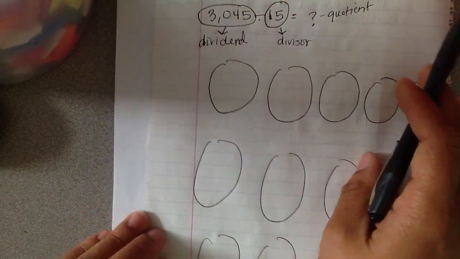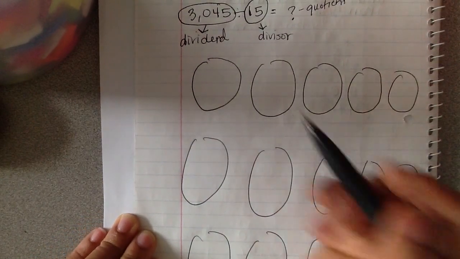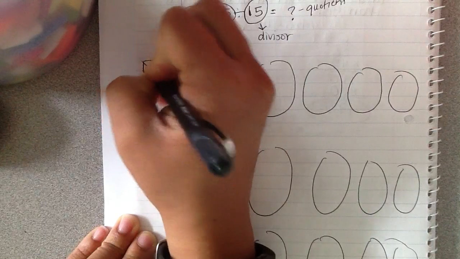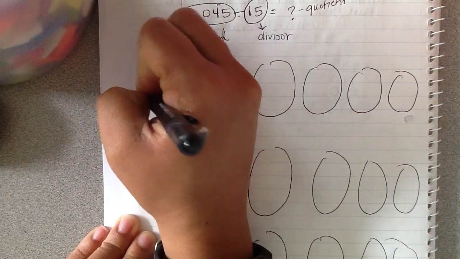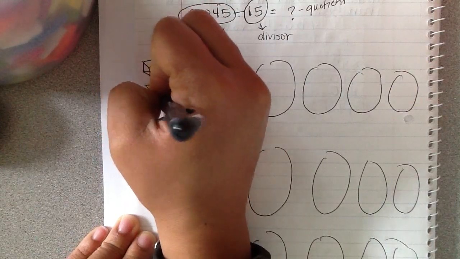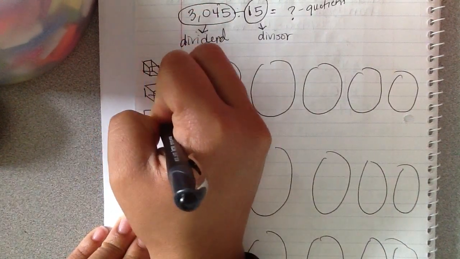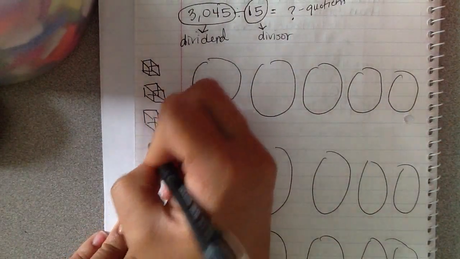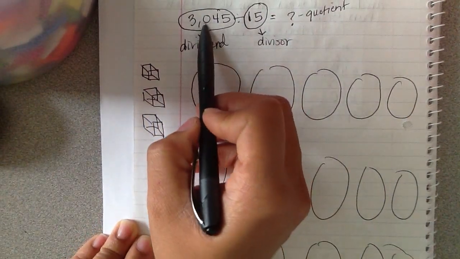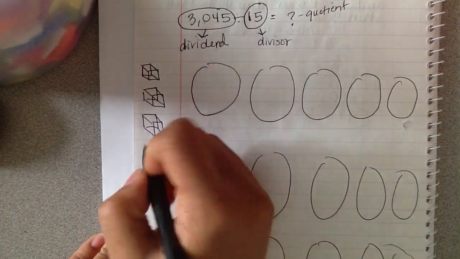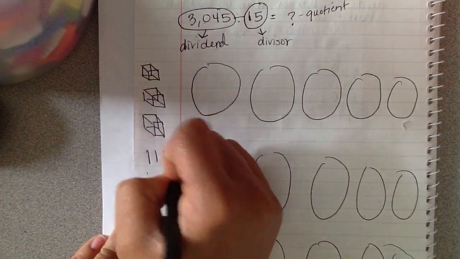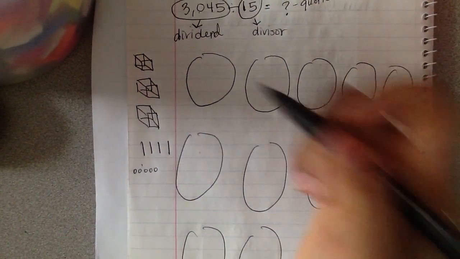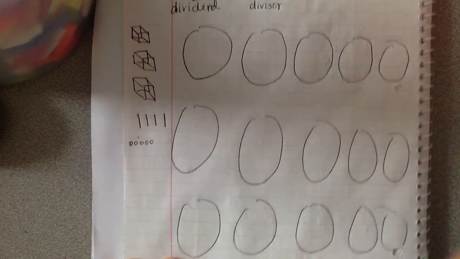Well, when I think about place value and I think about base 10 blocks, 3,045, I would have 3 cubes, so kind of like 3D cubes here. And then I would have no hundreds blocks because I have nothing in the hundreds place. I would have 4 tens, so 4 lines, and I would have 5 ones. So I have to split these pieces up into these 15 groups.